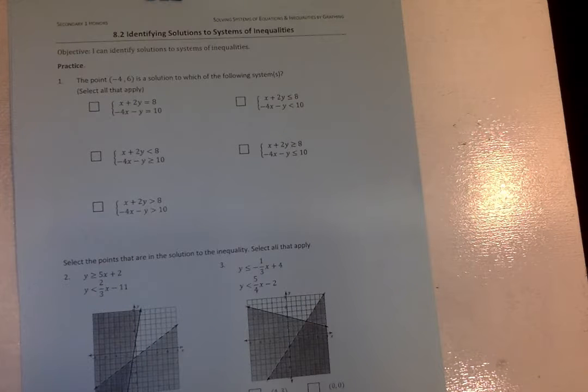Hello students. Today we are going to be going over 8.2, Identify Solutions to Systems of Inequalities. So our objective is I can identify solutions to systems of inequalities.